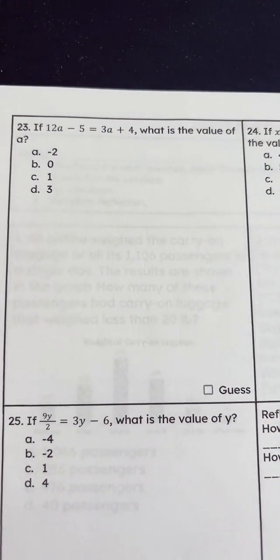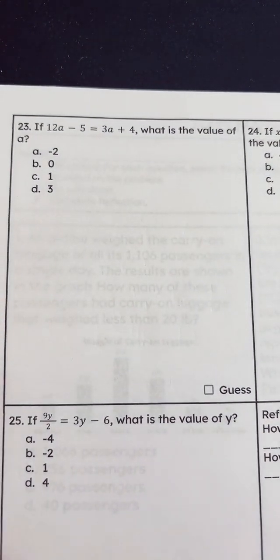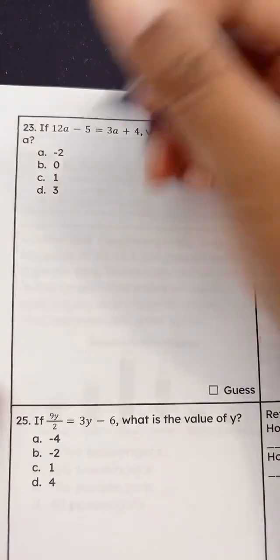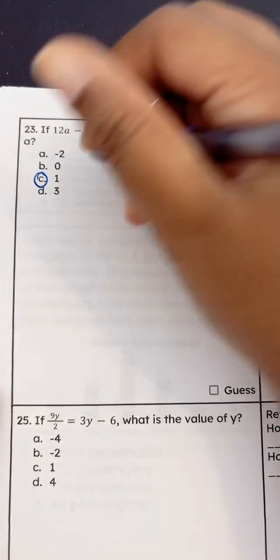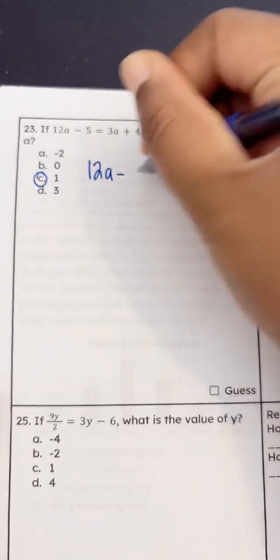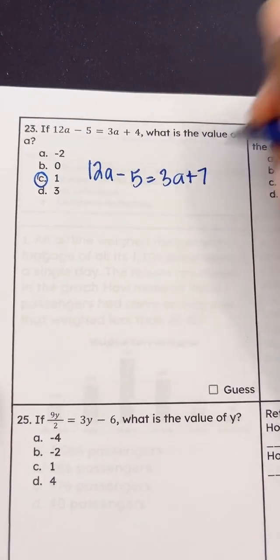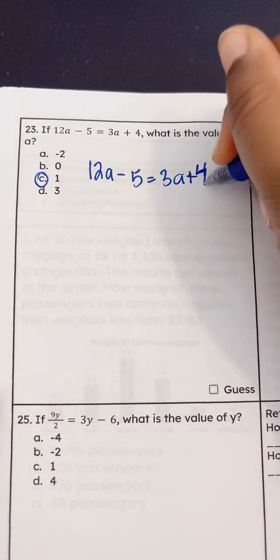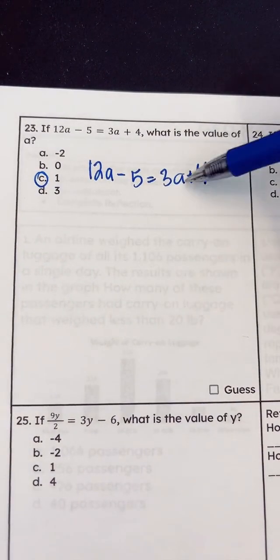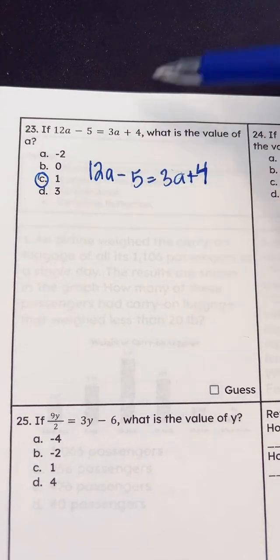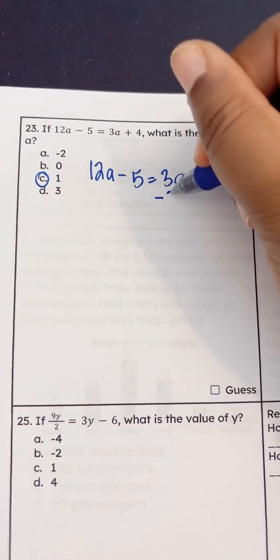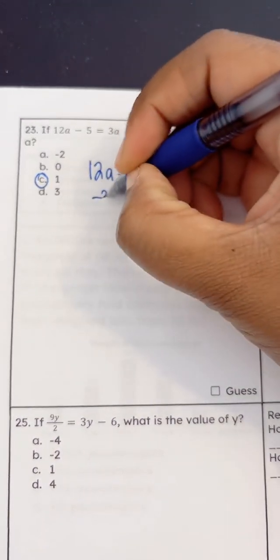Okay, so 23: if 12a minus 5 equals 3a plus 4, what is the value of a? We're getting C's and A's, more C's than A's, so that's what the majority is saying. The first thing I'm gonna do is bring this 3a to the other side by subtracting it from both sides.